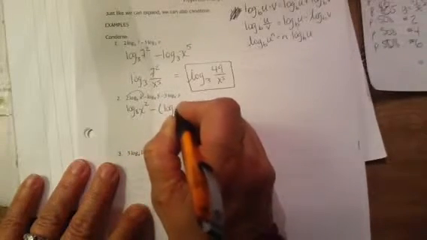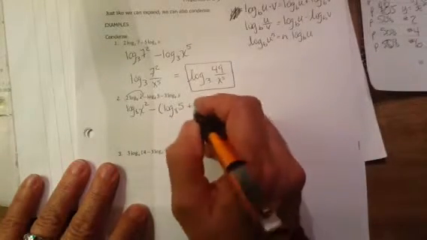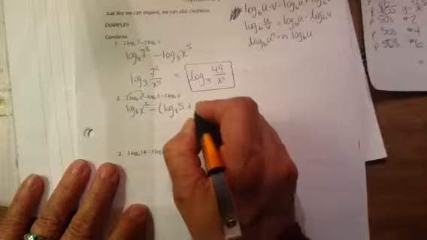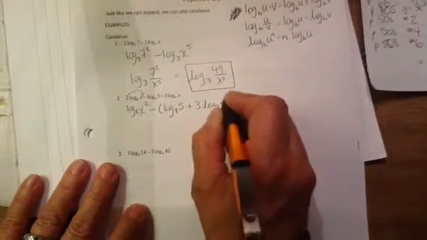This next one is a little more complicated, and we're just going to take it in pieces. So I'm going to take this 2, I'm going to write log base 8, and it was a power rule, so I'm going to bring it up here, x squared. Now this is a minus, so what I'm going to do is pull out the minus. It's called factoring, and I am now going to write it as log base 8 of 5, plus 3 log base 8 of y.